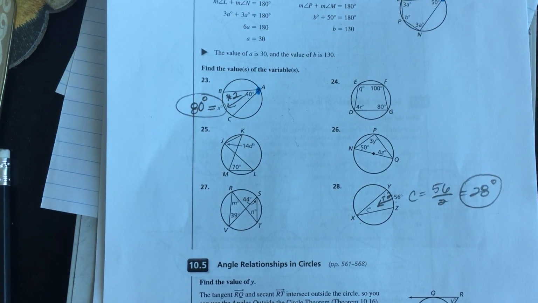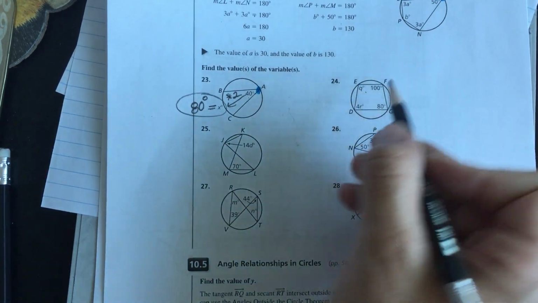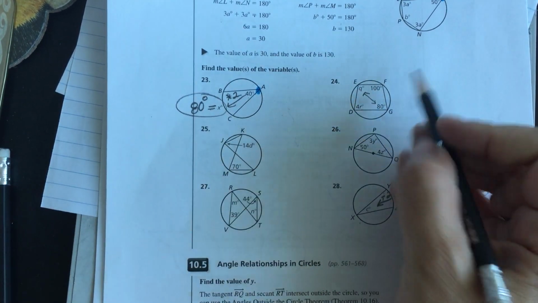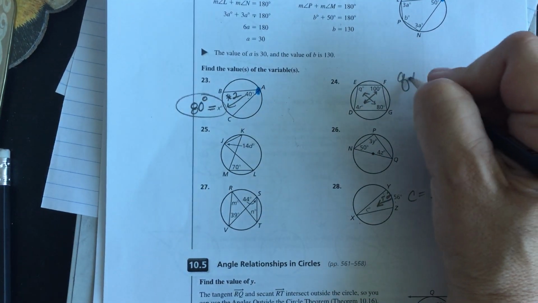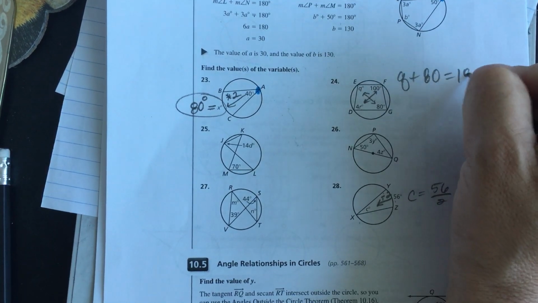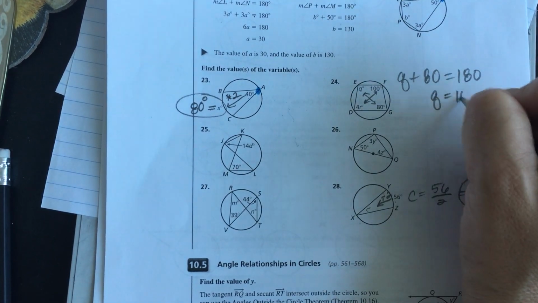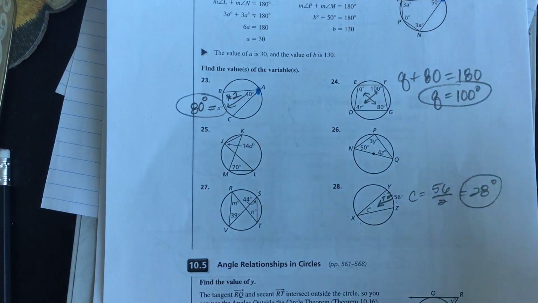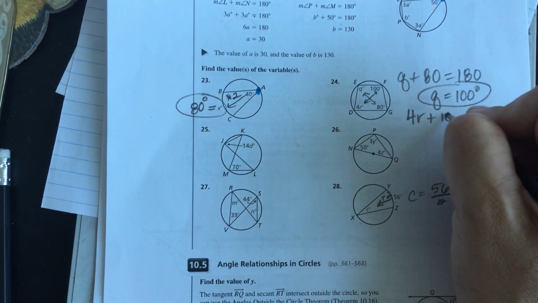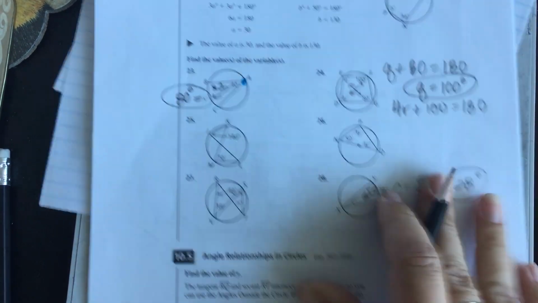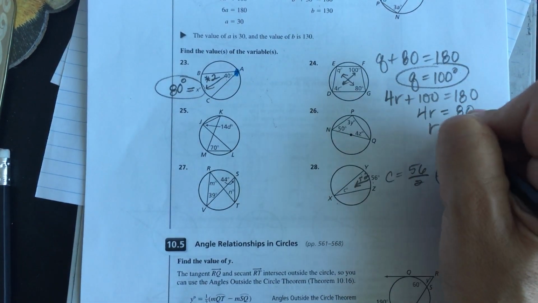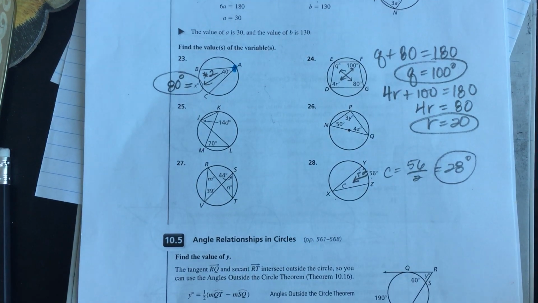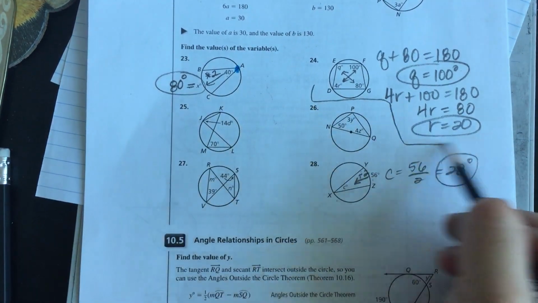Now, let's see. Other relationships. 24, if I remember right, this is the one where these angles across from each other, they're quadrilaterals here, they have to be supplements. They have to add to 180. So Q plus 80 has to be 180. That's easy. Q is 100. 4R plus 100 also has to be 180. Well, if I take 100 away, 4R is going to be 80. If I divide by 4, your R there should be 20. That's number 24.